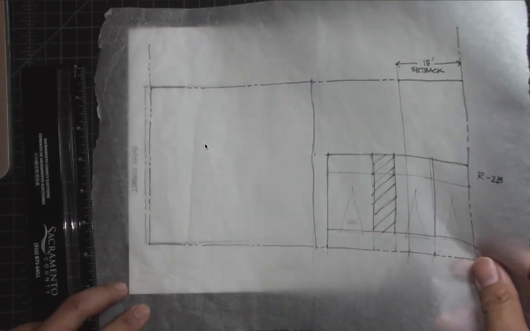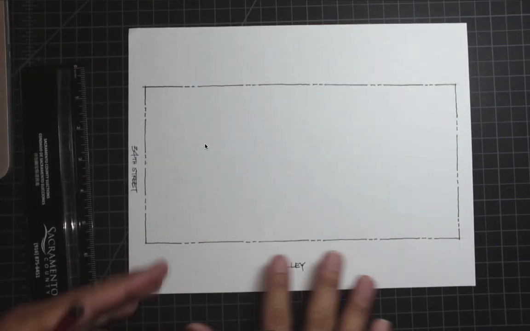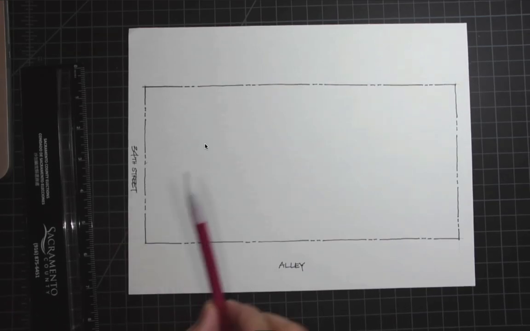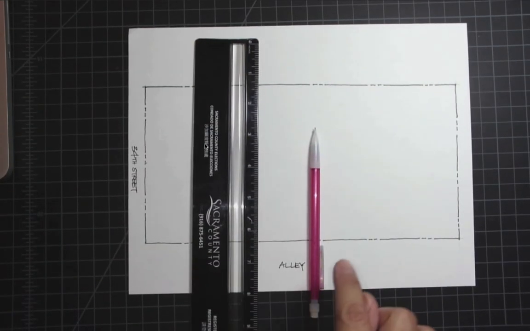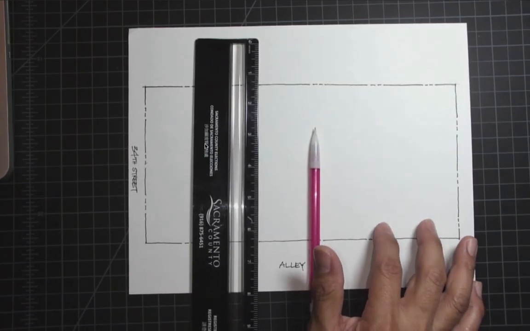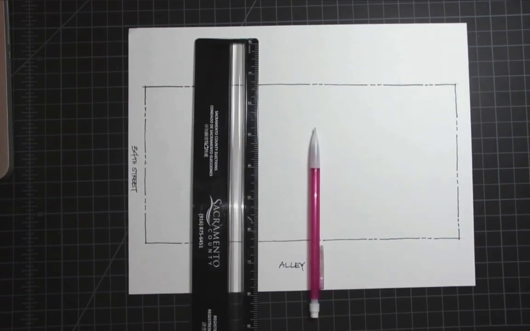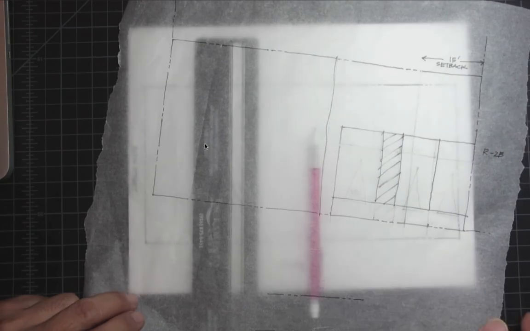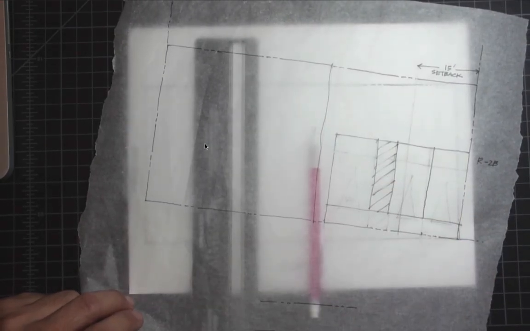You can use tracing paper like I did here, or you can draw this 3 times on a white sheet of paper, and then use pencil and ruler to space out. Remember that the scale we're using is 1/8 of an inch equals a foot. So you can space out your parking and come up with different schemes like I did here. This is my first scheme. You're going to do 3. Okay?